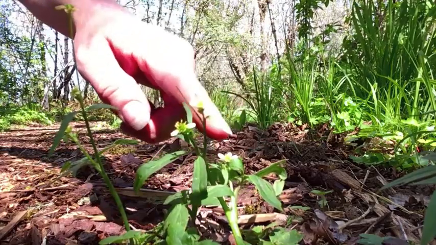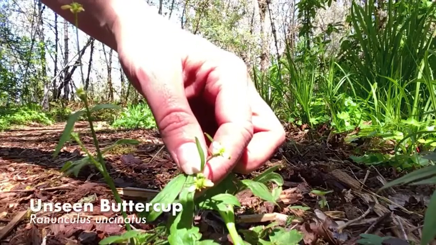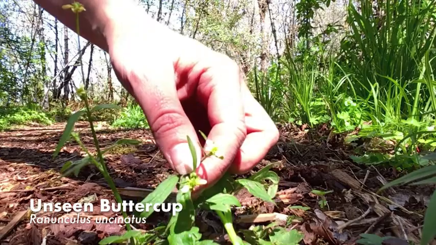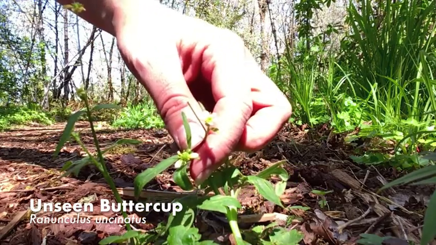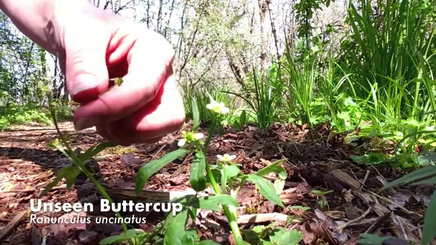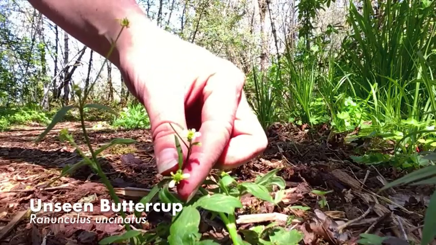If you said the buttercup, you're right. This is the disappointing or unseen buttercup. So it's another little buttercup, but it's tiny, and half the time it loses a whole bunch of its petals, so it only has like 1 or 2 on there, but they're shiny just like a regular buttercup.